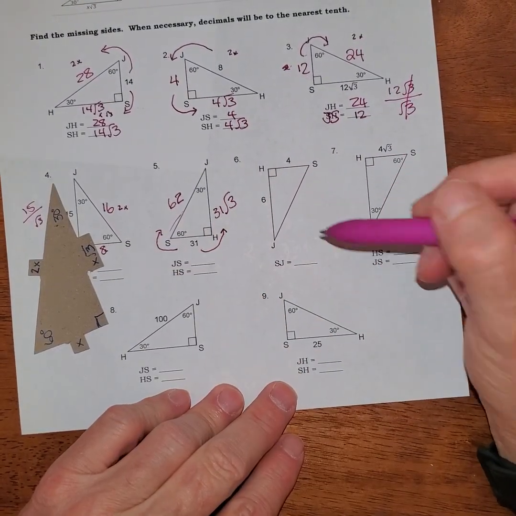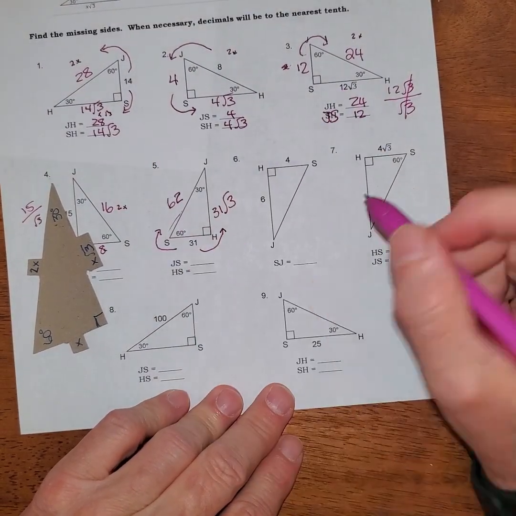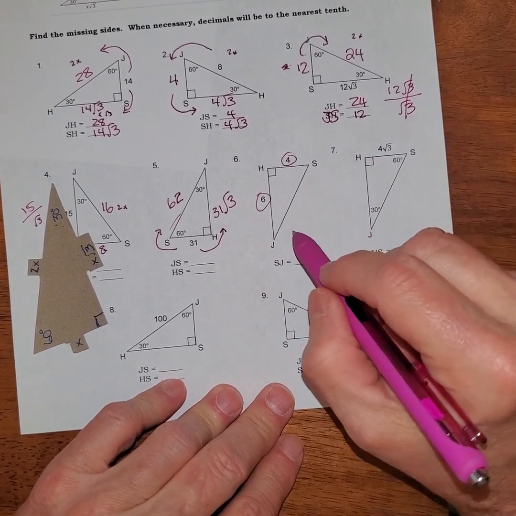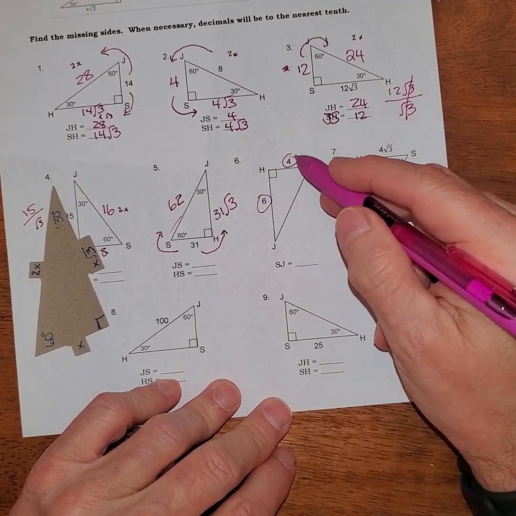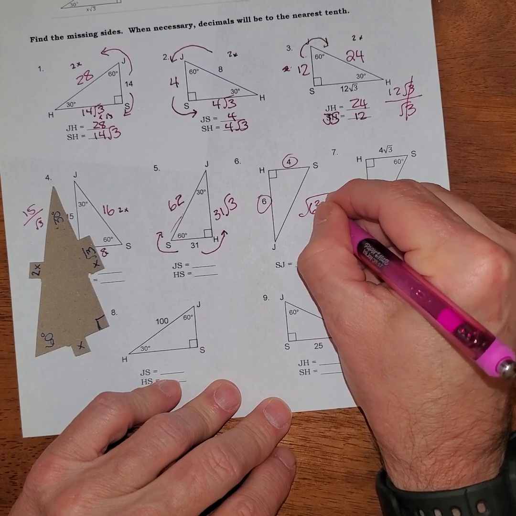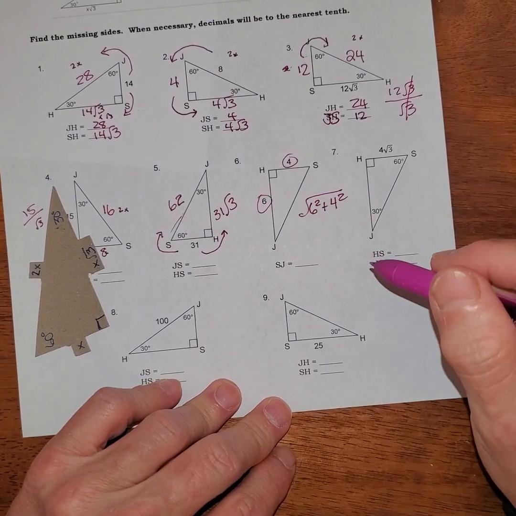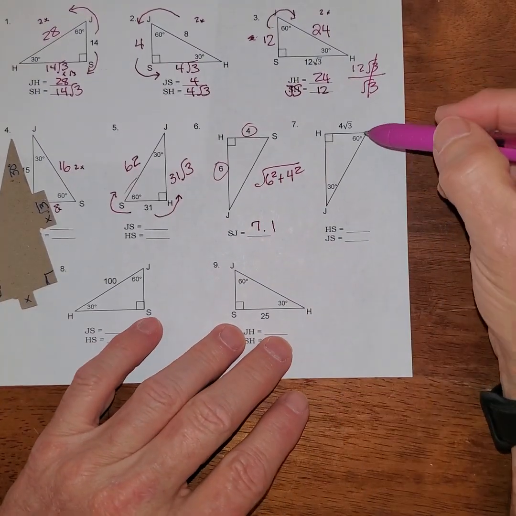Is this a 30, 60, 90? No. And notice how all these had just one number on them, okay? This one has 2 numbers. So if you have 2 numbers out of 3, Pythagorean theorem. Is this the adding or subtracting Pythagorean theorem? Adding, because you're trying to find the hypotenuse, okay? So you do square root of 6 squared plus 4 squared. What is that? 36 and 16, 52. So it's a little over 7, 7.1 maybe, okay?